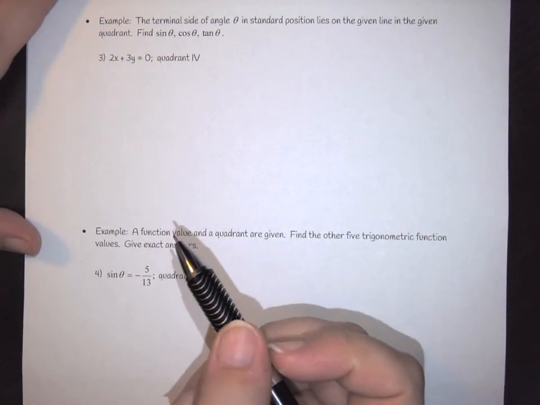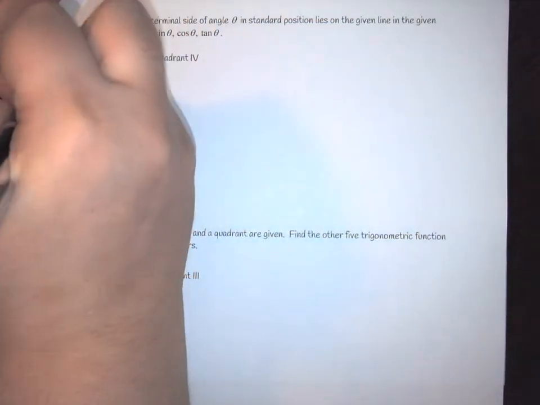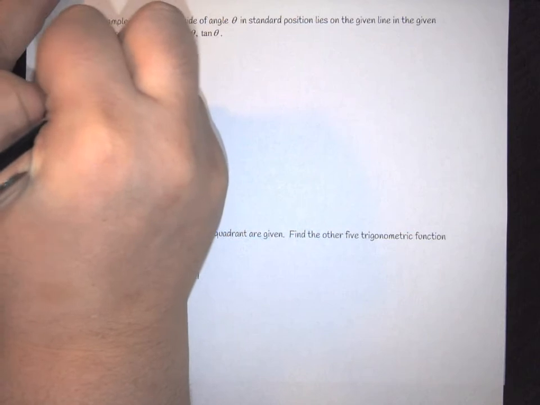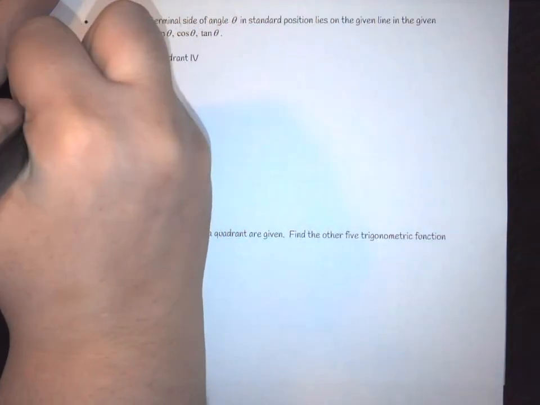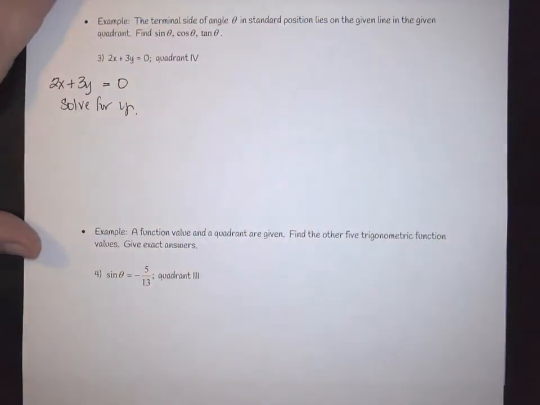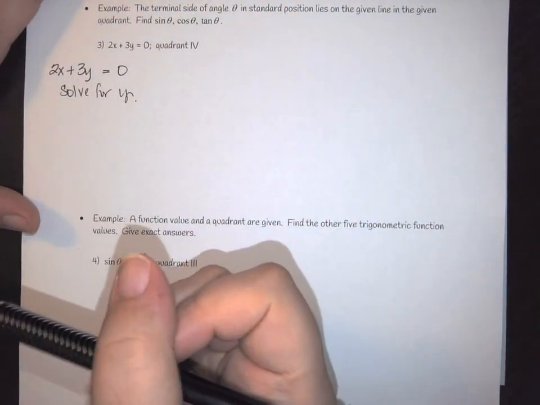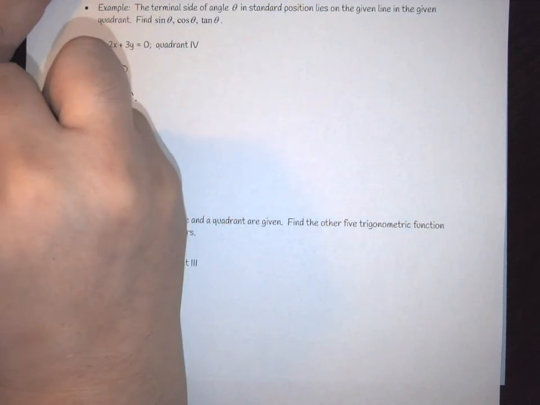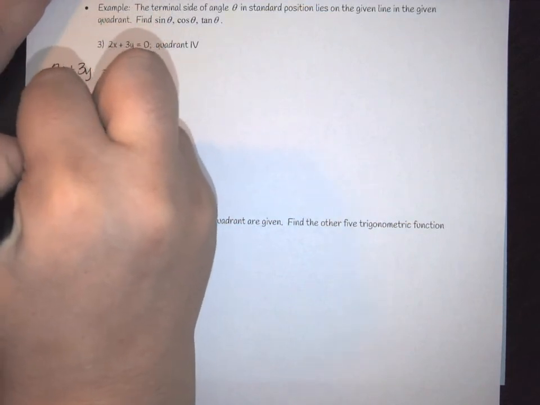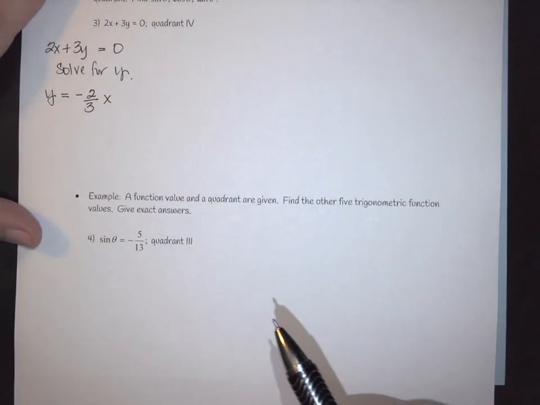So the first thing that you need to do is figure out what your line is. So I have 2x plus 3y equals 0. And here I need to solve for y, because I need to find out my linear line. So I'm going to subtract my 2x, divide by 3. You end up with y is going to be negative 2/3 x. And so I'm going to go ahead and graph that.